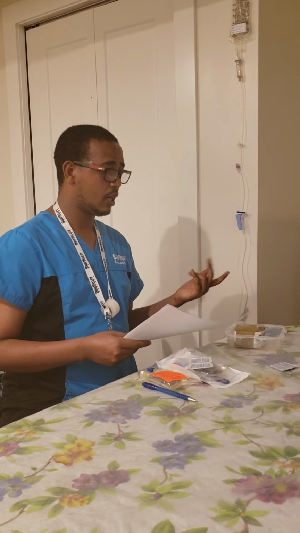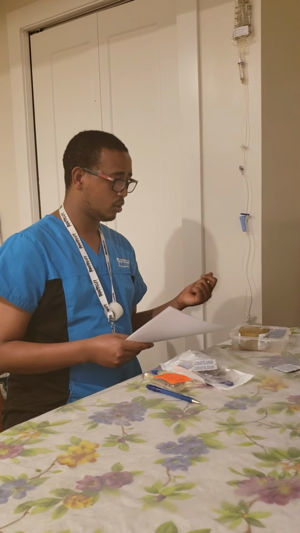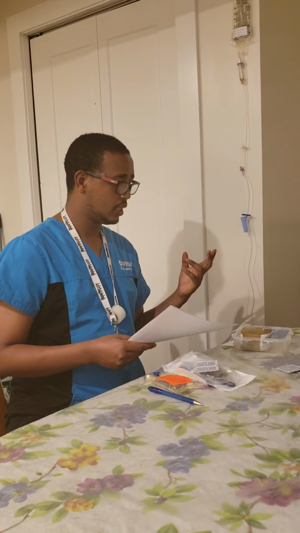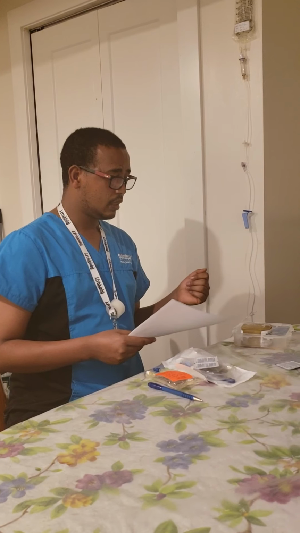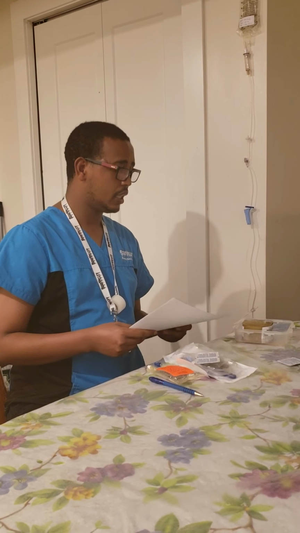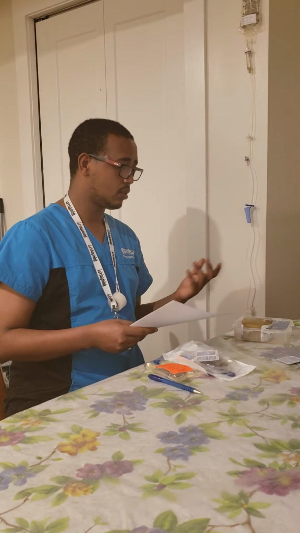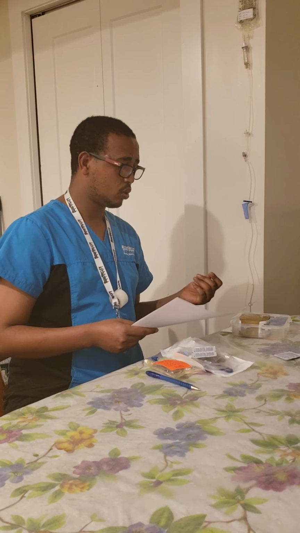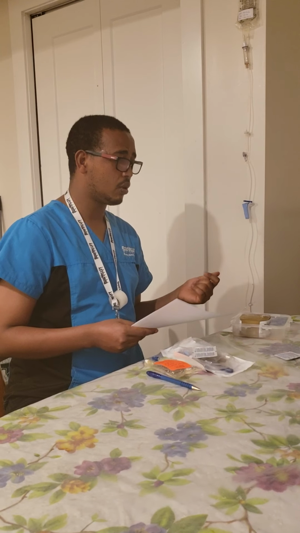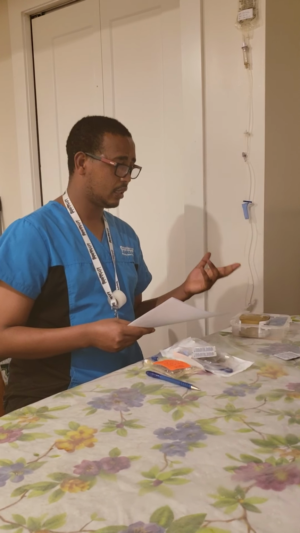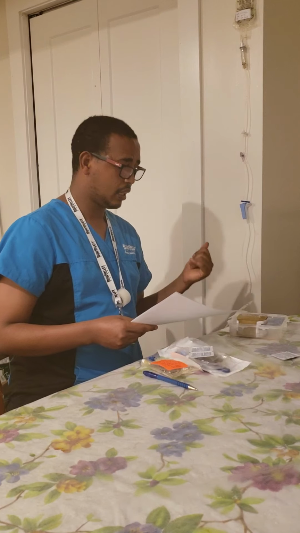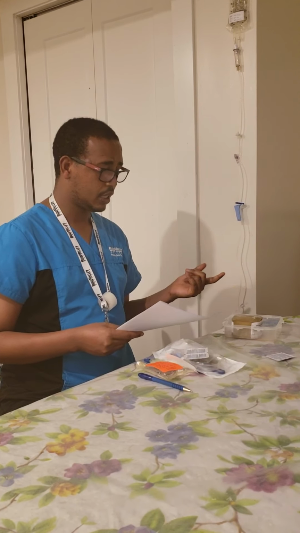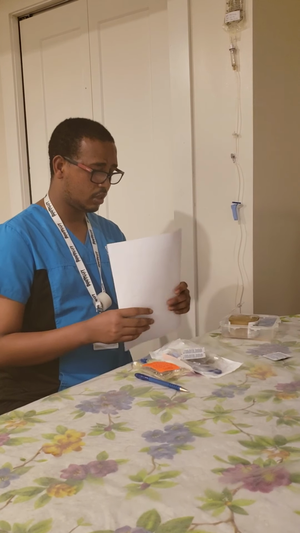So I'm going to ask him if he has any symptoms of hypertension, like headache or blurred vision. He said he does not. Do you have any edema? He does not have any edema. Do you have any signs or symptoms of hypokalemia or low potassium level, like confusion, lethargy, dizziness, tachycardia, tachypnea? He said he does not have any of the symptoms.